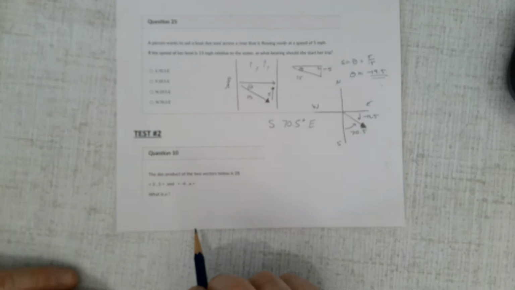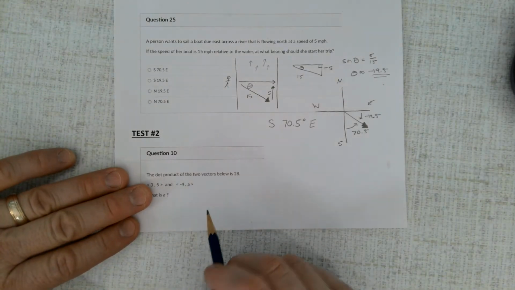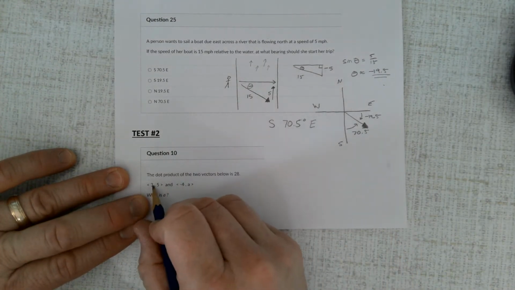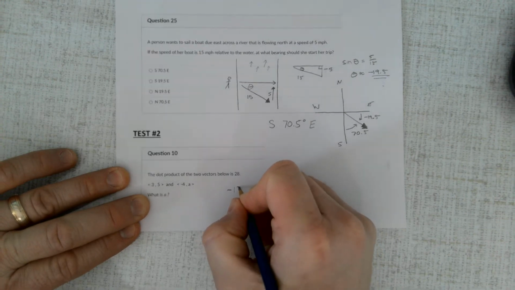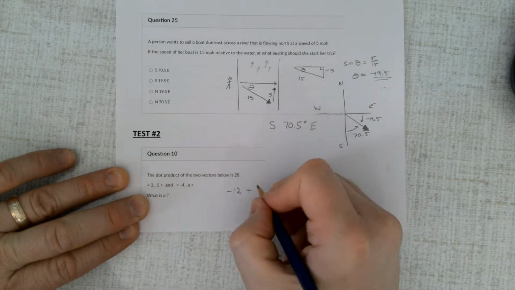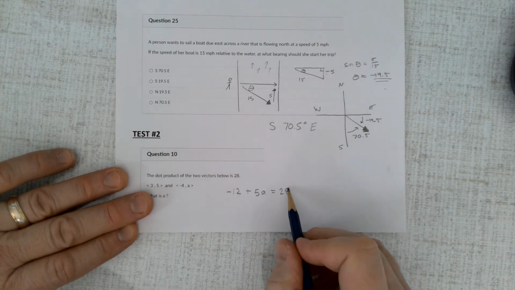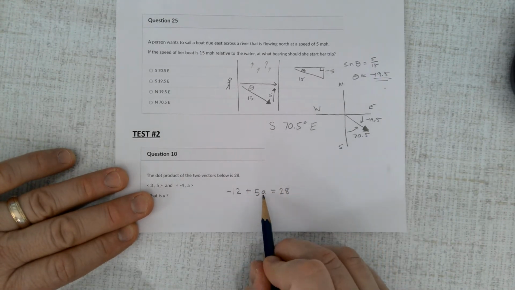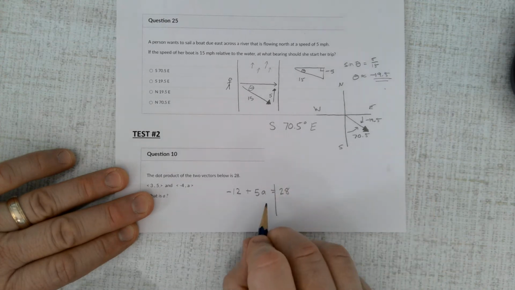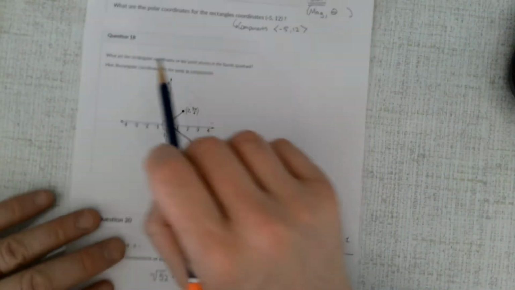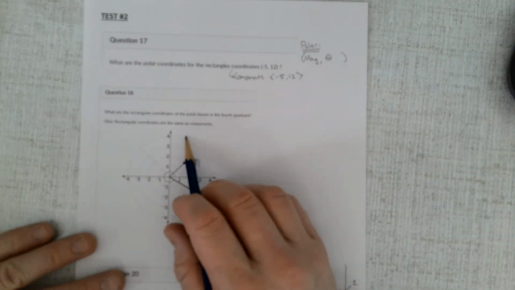Number 10 is a dot product problem, and the work here for the dot product is 3 times -4 is -12, plus 5 times A gives you the dot product. They give you the dot product, and they want you to work backwards to figure out what that A is. Drop a line and solve that equation. You'll have the answer.